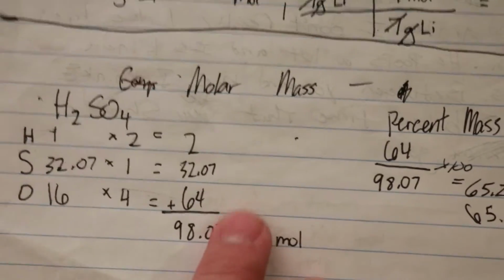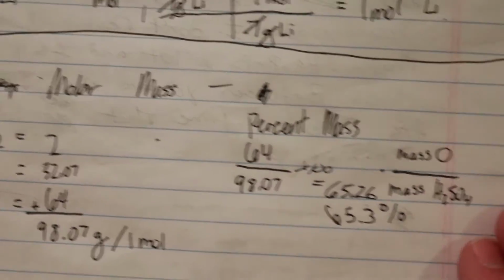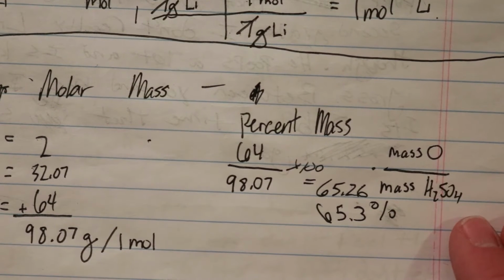And so that's how we can do a percent mass equation. You're just going to take the mass of the piece divided by the mass of the whole. And that's how you do percent mass.